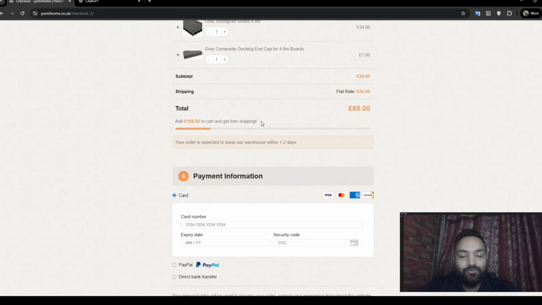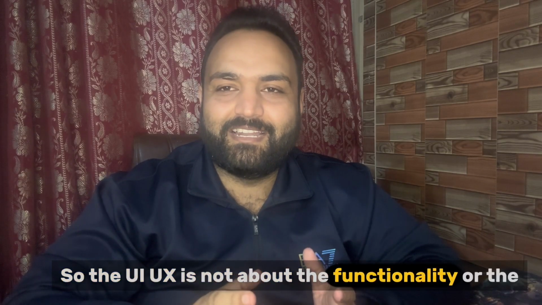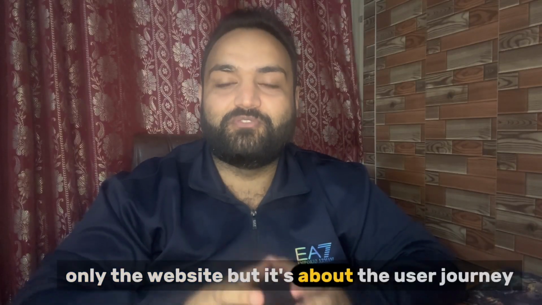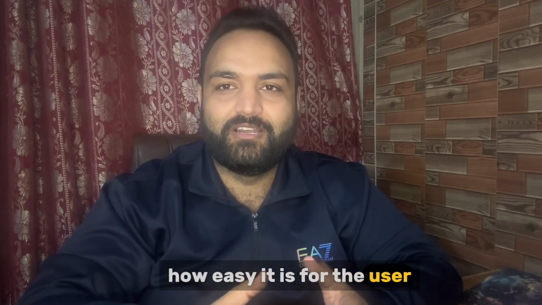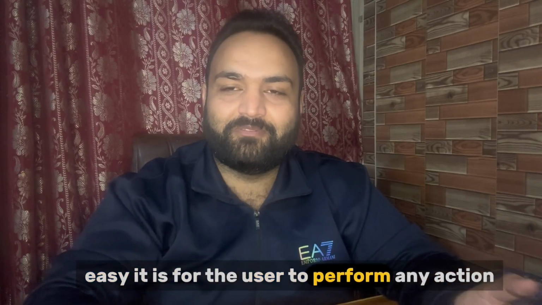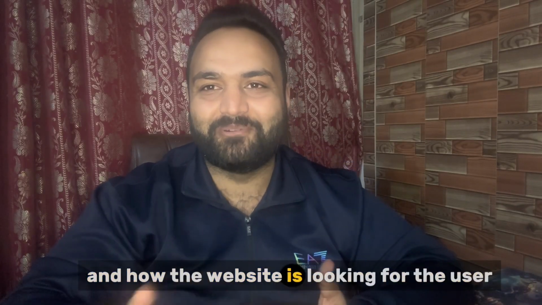So this is UI and UX testing. So UI UX is not about the functionality or only the website, but it's about the user journey, how easy it is for the user to perform any action, and how the website is looking for the user.